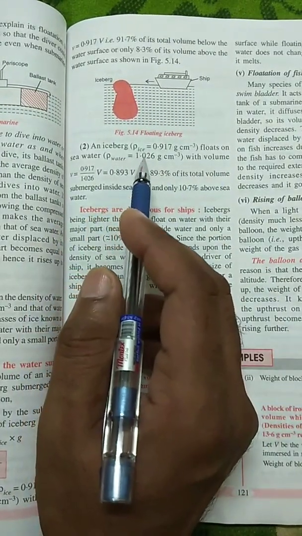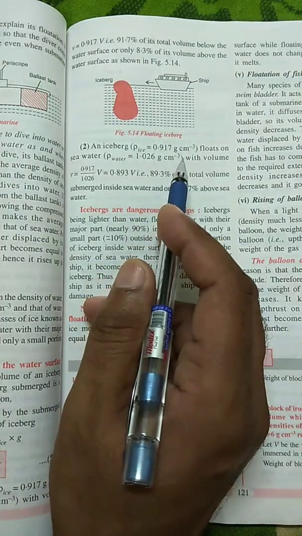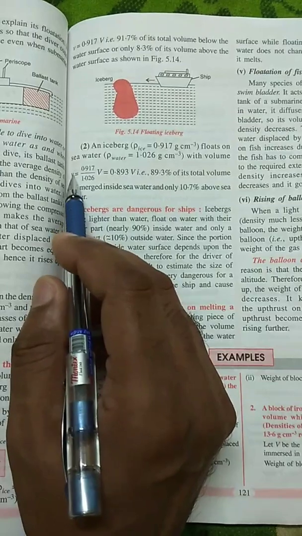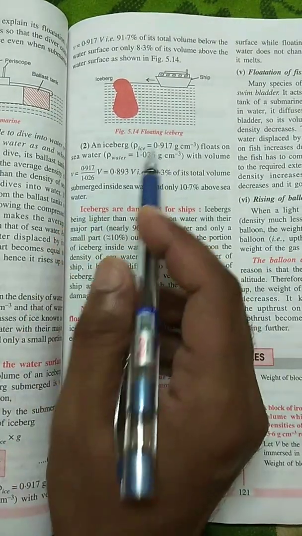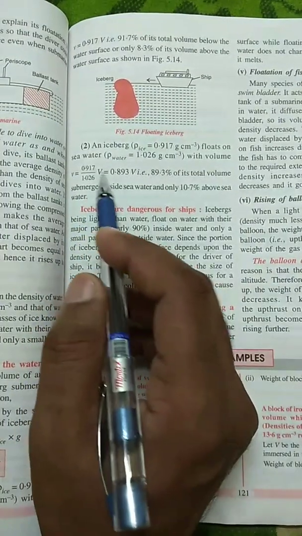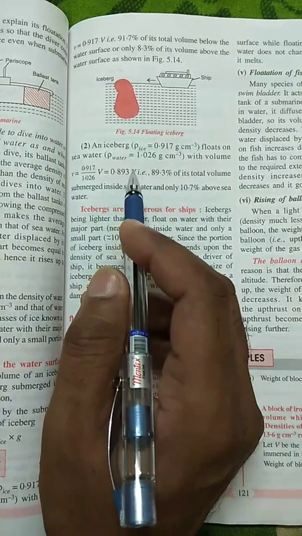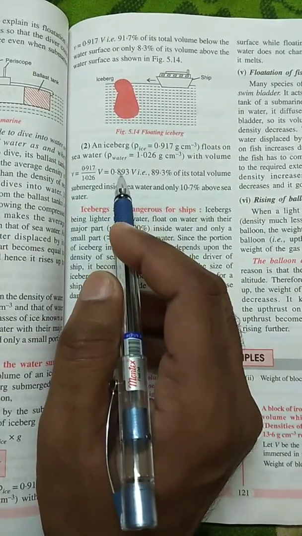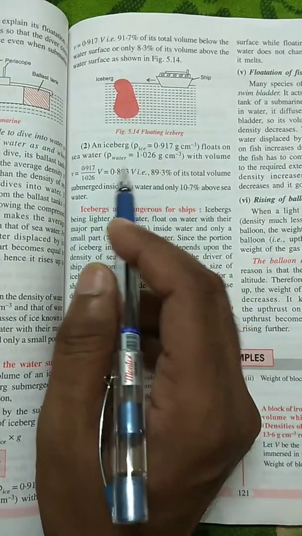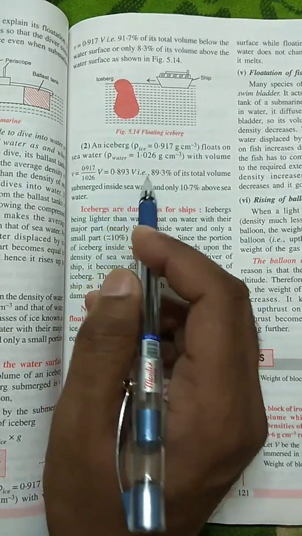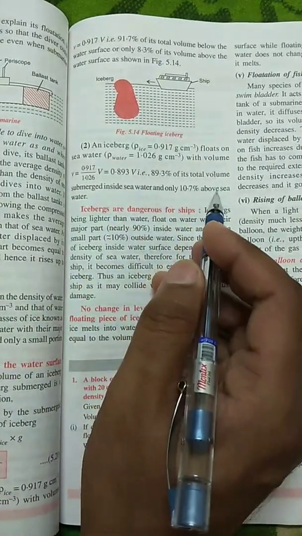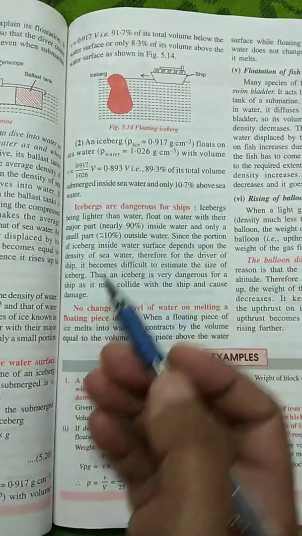An iceberg, density of ice 0.917 gram per centimeter cube, floats on seawater. Density of the seawater is 1.026 gram per centimeter cube. Now with volume small v, that is the submerged part of the iceberg, small v over capital V is density of ice over density of seawater. If you solve this, you will get 0.893 of capital V. It means 89.3%, if you multiply it with 100 to get the answer in percentage. So 89.3% of its total volume will remain submerged, and the rest, 10.7%, will remain outside the seawater.